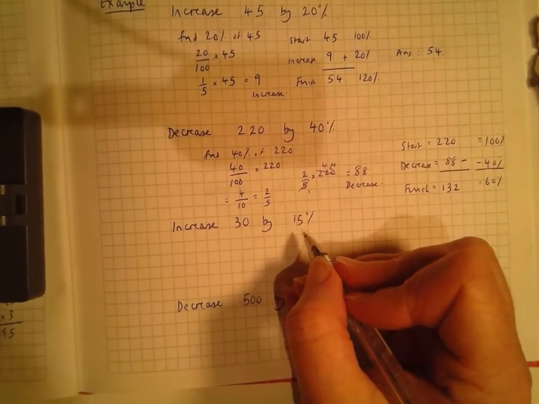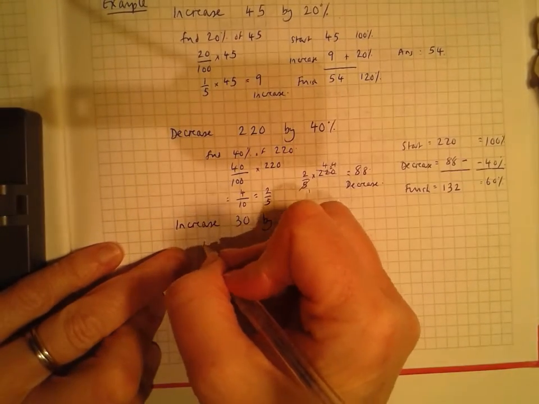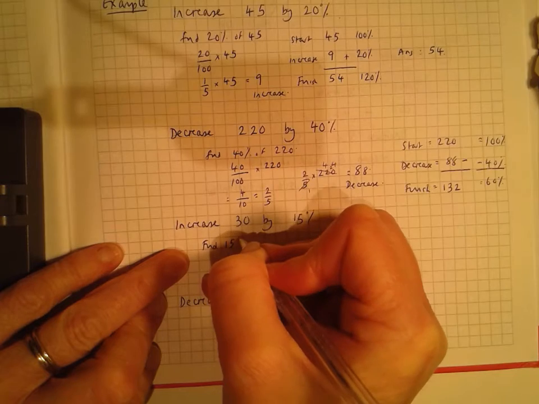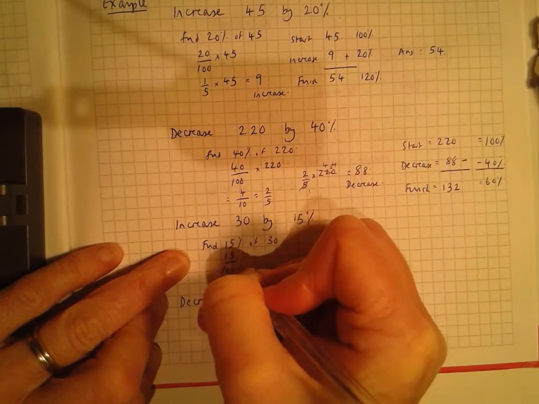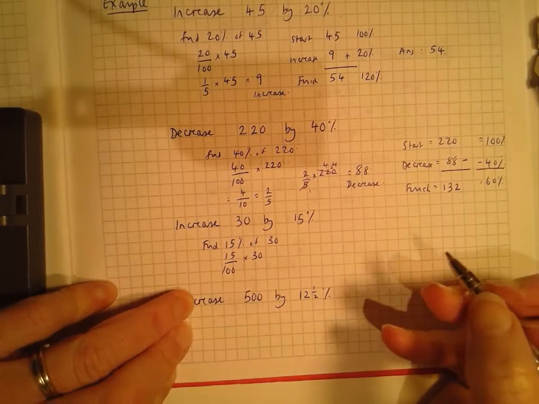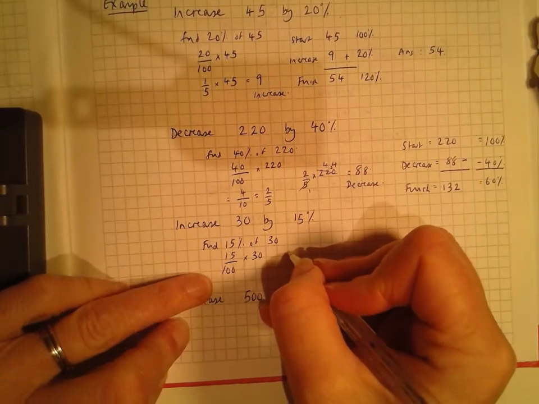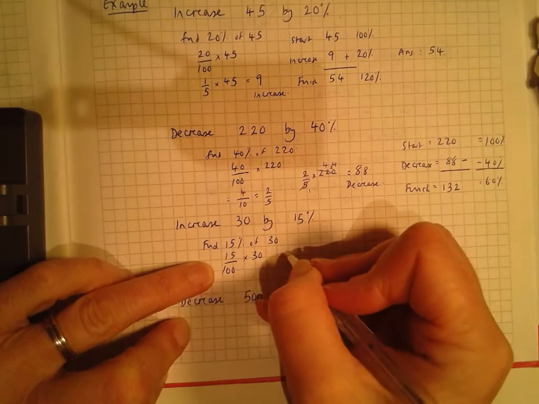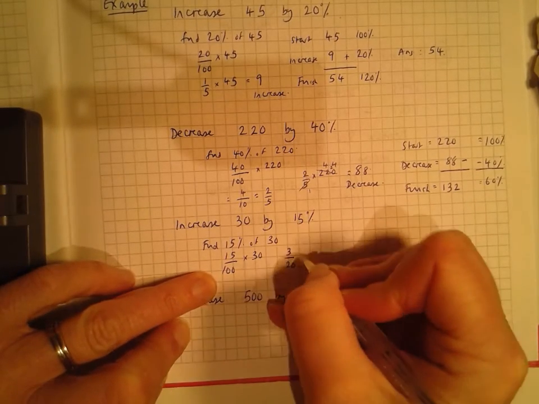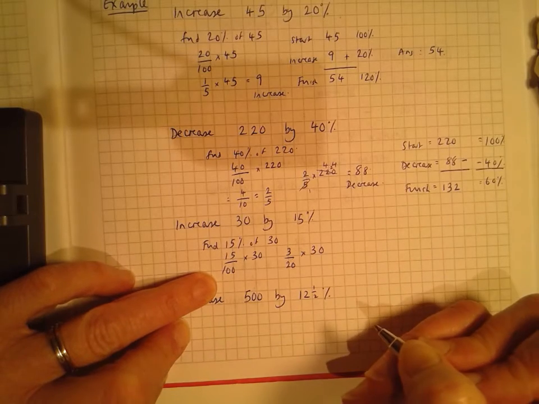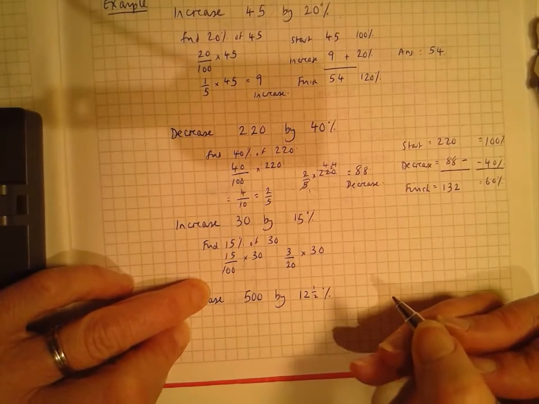Increase 30 by 15%. So I've got to find 15% of 30. So that's 15 over 100 times 30. And 15 over 100 is actually 5 goes into 15 3 times and into 100 20 times. So it's actually 3/20ths. So I'm finding 3/20ths of 30. So this will be a bit harder.